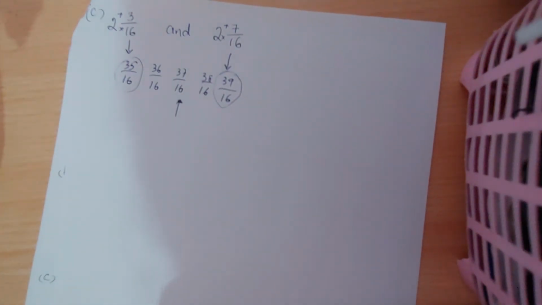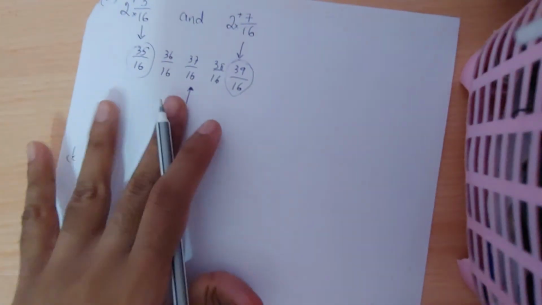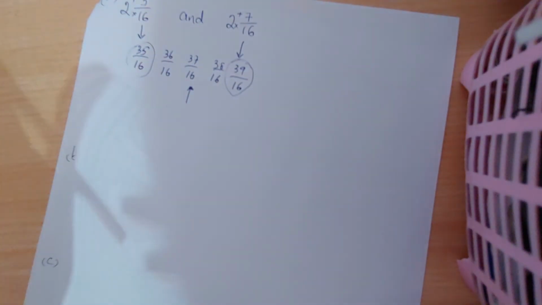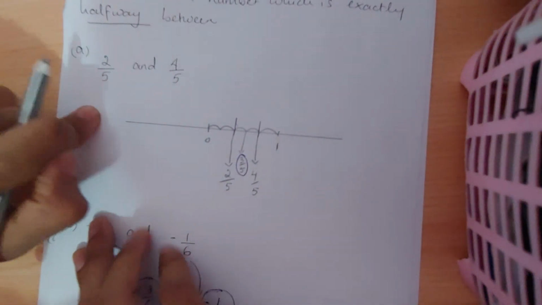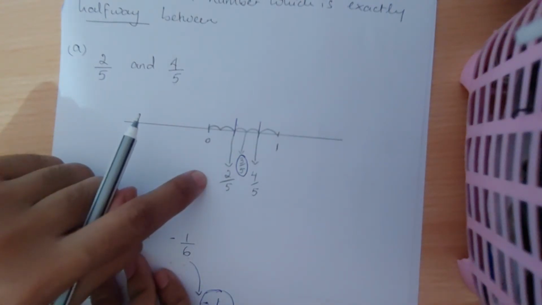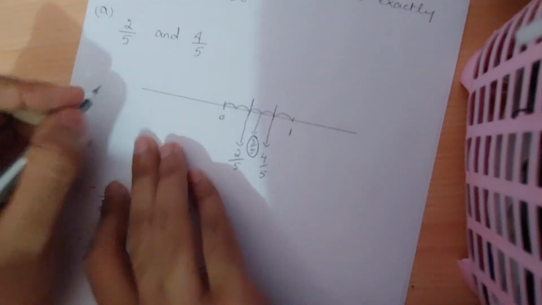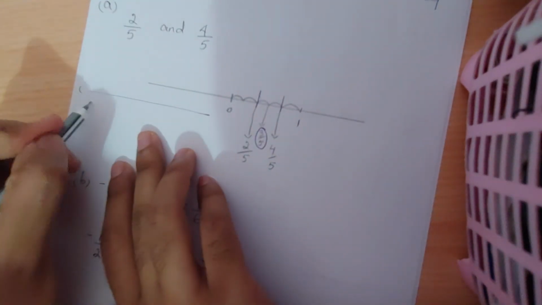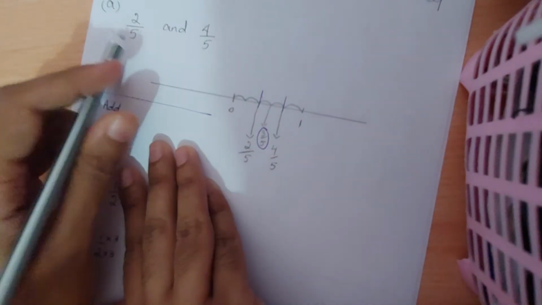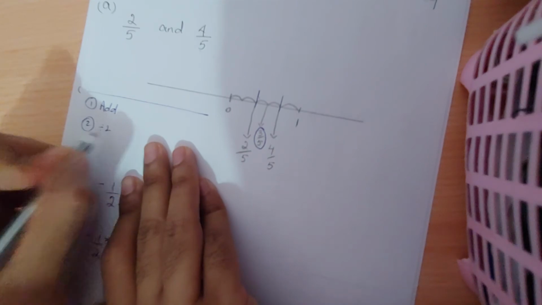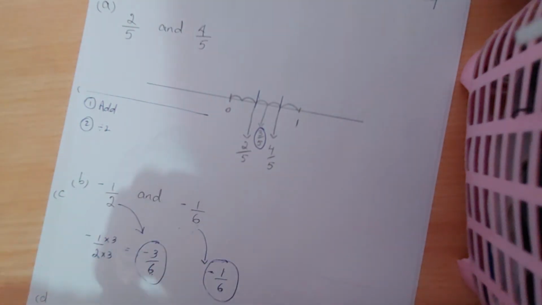But I just want to show you one thing: here you use the number line, okay? That is how you find it exactly halfway. But another way of finding this is to use a mathematical way. I come back to the first one that we worked out here. Instead of using the number line, you could have also used these steps. First thing, you add the fractions and then you divide by 2. This is the second way. It works for every situation, right?